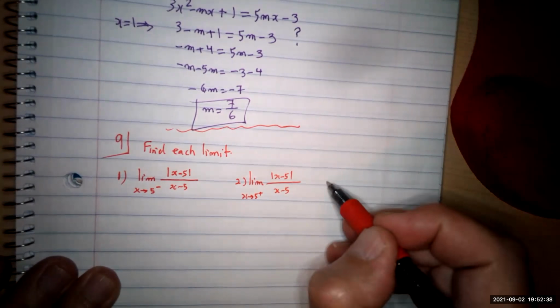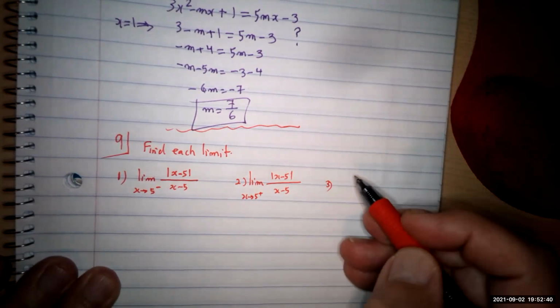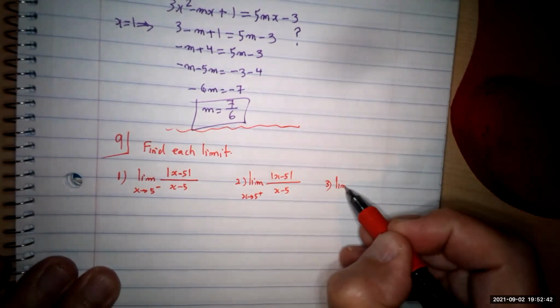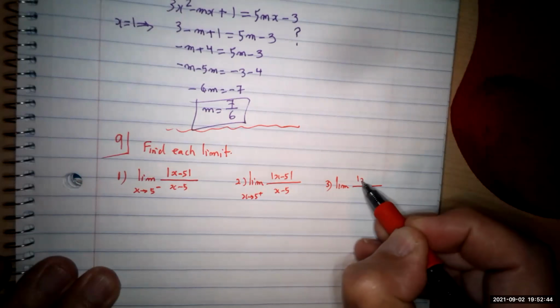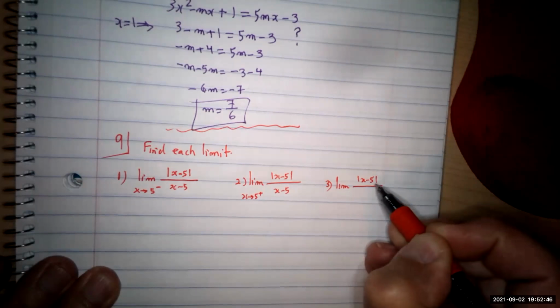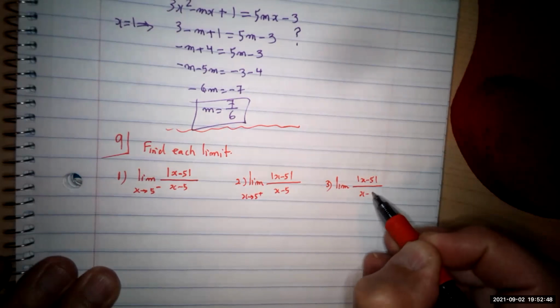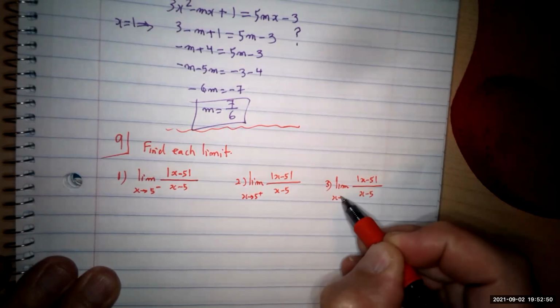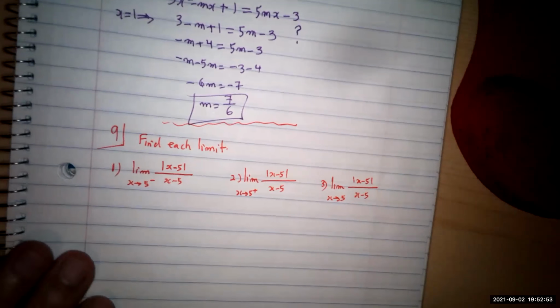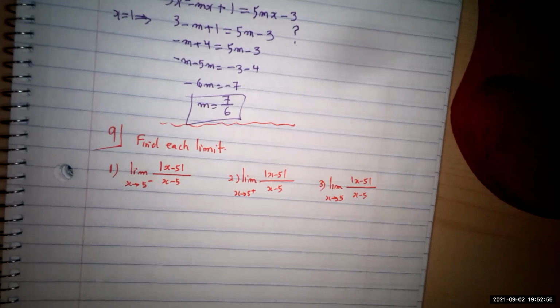And the third one, they may give you just one of them, of course, but we are going to be prepared for all the possibilities: the absolute value of x minus 5 over x minus 5, x goes to 5. That's a very popular limit in calculus.